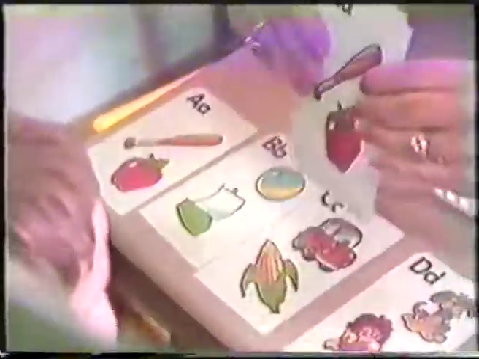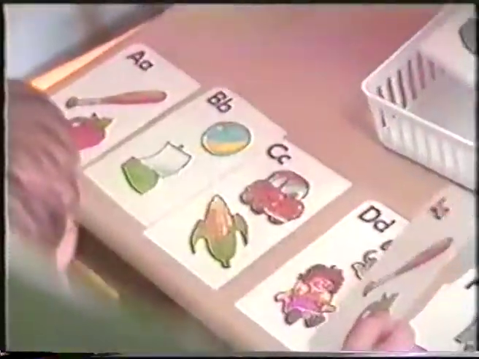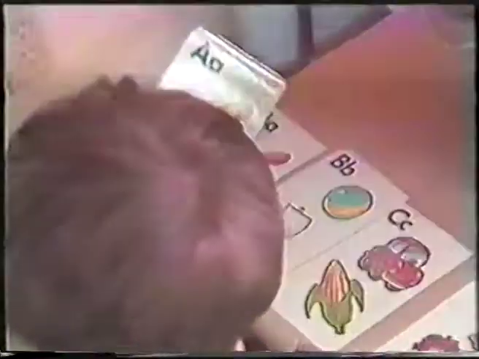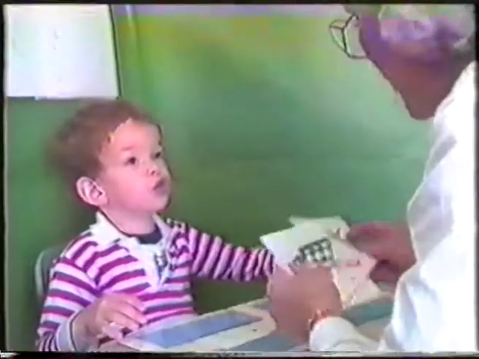The teaching materials are visually structured to be easy for the children to understand, using methods appropriate to their differing ages and capabilities.